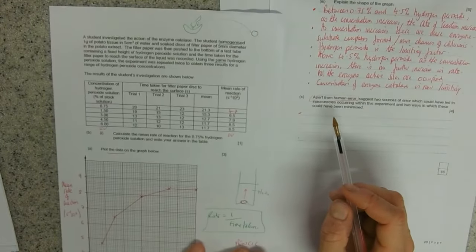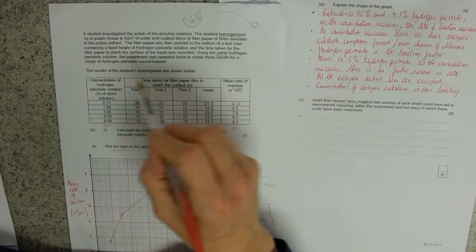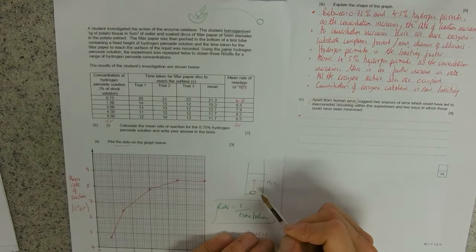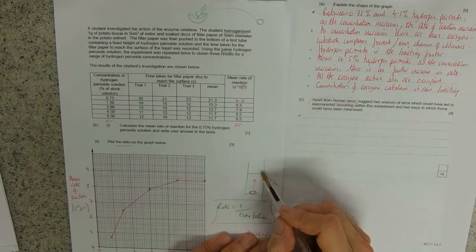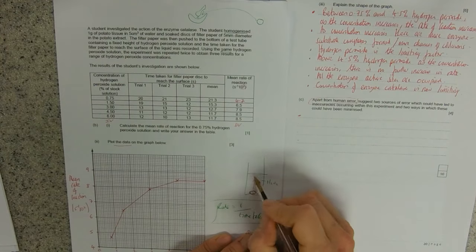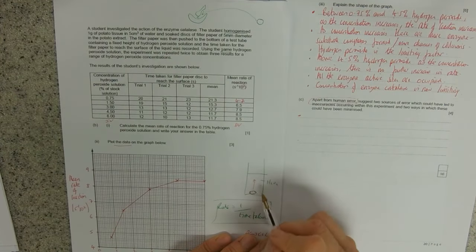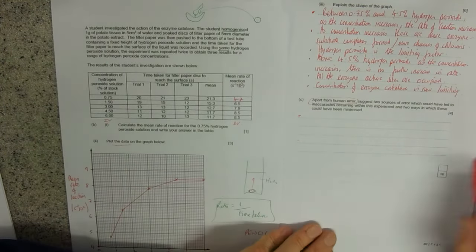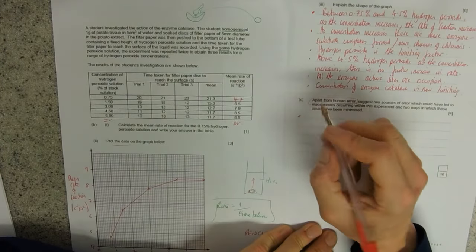The first one that I would think of is the bit it gave us right at the beginning. It said using the same hydrogen peroxide solution. So they've done these experiments, and when this one's gone, they've put another disc in the same solution. That's risen to the surface. Then just put another one in. But you're using up the substrate as you're going along. So eventually, if you just kept adding more discs to this, it wouldn't work any longer. So that's my first one that they've given.